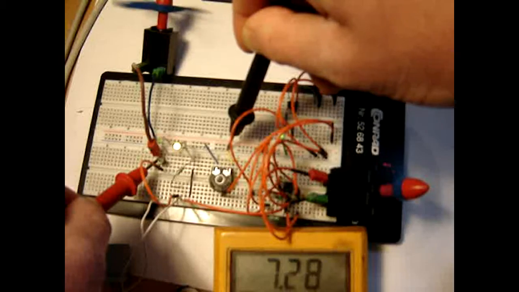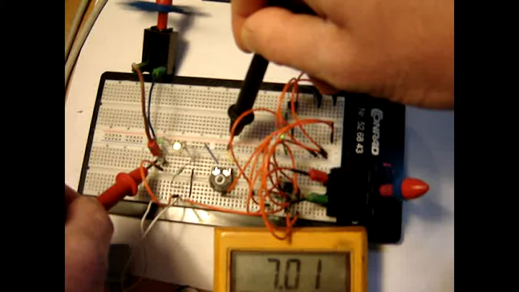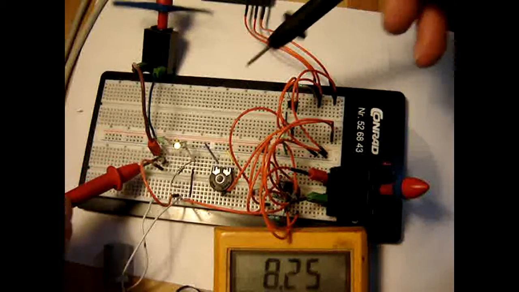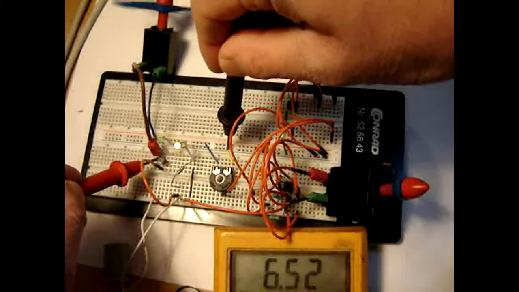Let's go back to 125, or the original value I've put in is 125, I think. Let me check back. Yes, 125. So now I should get 10 kilohertz or something like that.